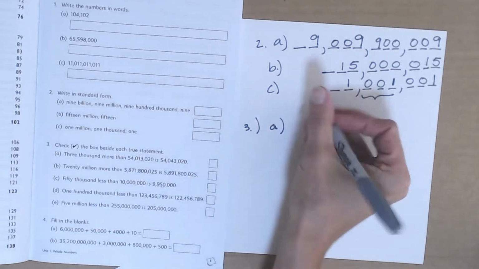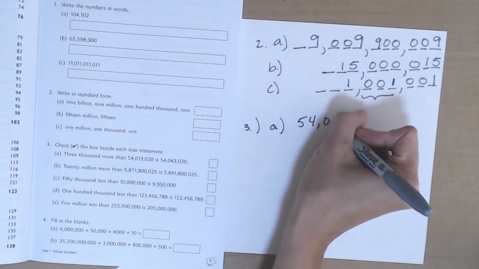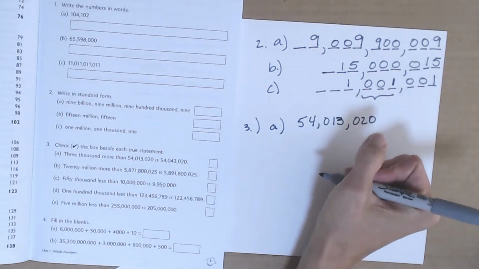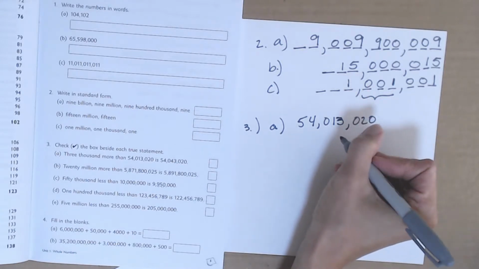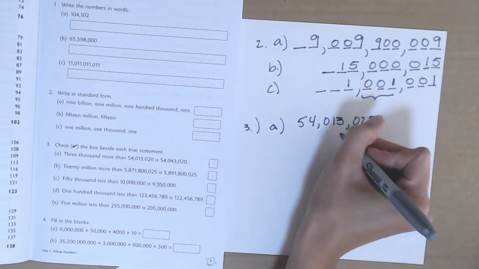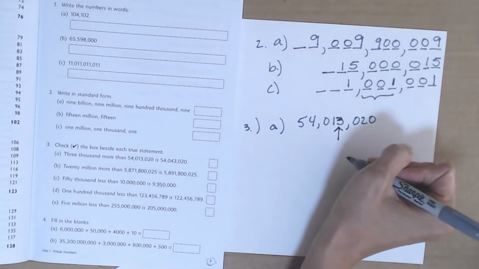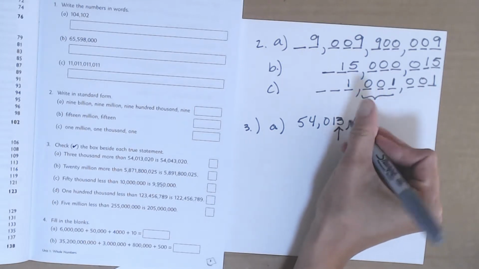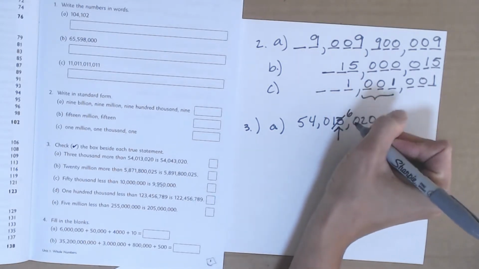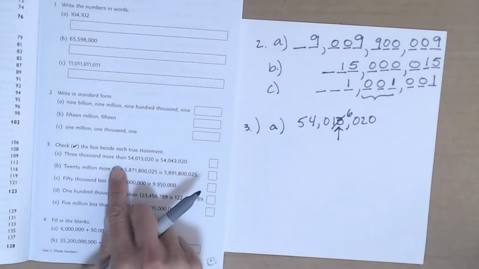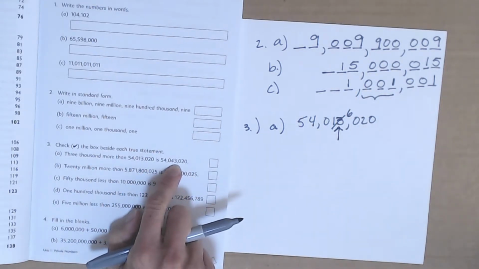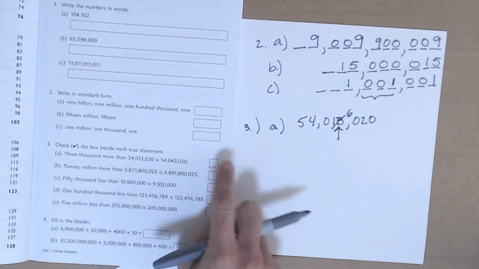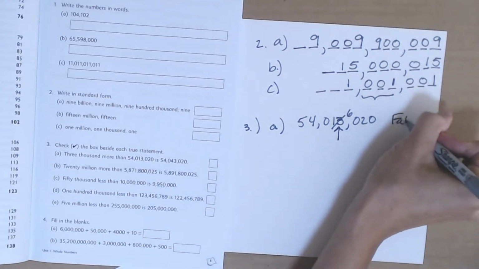Let's write down this number, 54,013,020. And they want to know if 3,000 more is the other number. So if I were to add 3,000, I'd be adding it to the thousands place. So here we had 3,000 in that place. If we add 3 more thousand, that would become a 6. So now, is that this number? No, it is not. So the first one is not true. So you would not check it. So I'm going to say false.